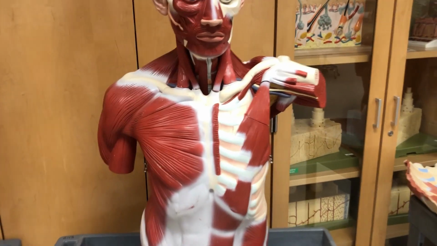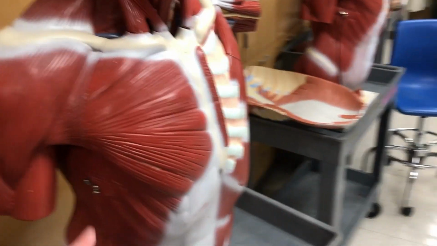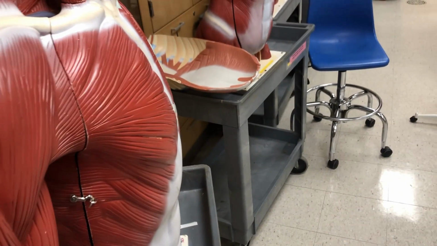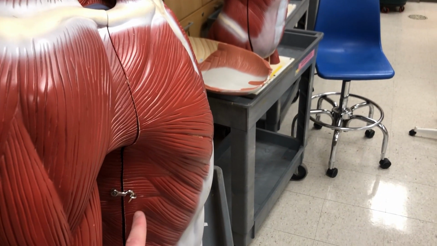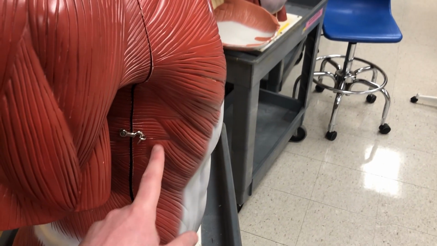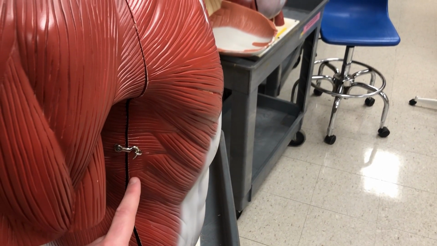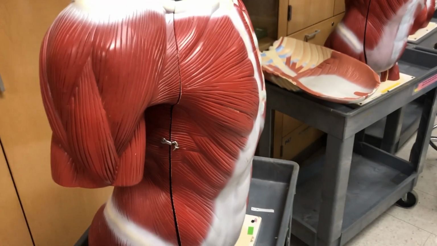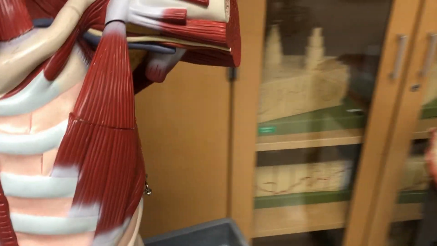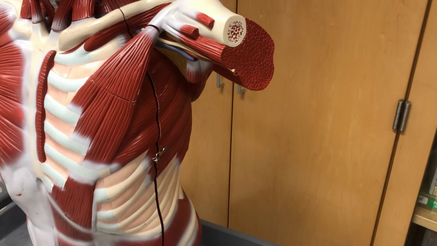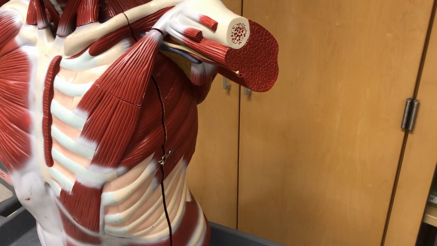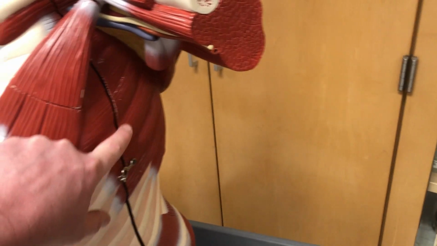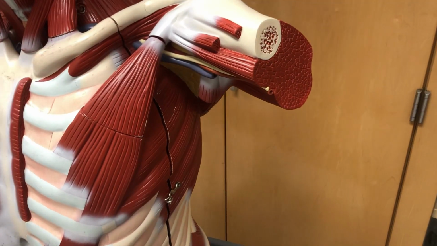Just underneath this pectoralis muscle, we can see, let me move it so I can hopefully get some light in here. We can see these muscles right here, which are these sharp edge, almost like a serrated knife right here. And these are going to be our serratus anterior muscles. And if we move over here, we can see where these muscles originate from. And we can see now a better representation of those serratus anterior muscles.